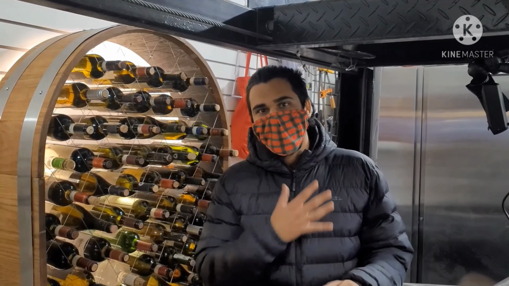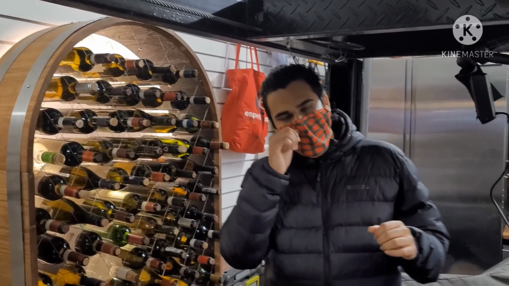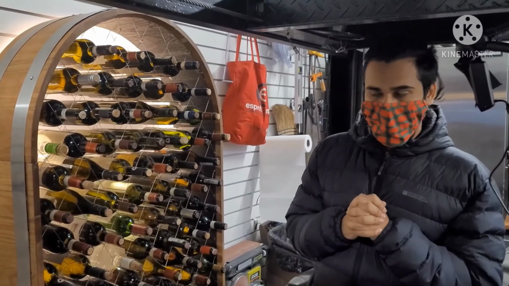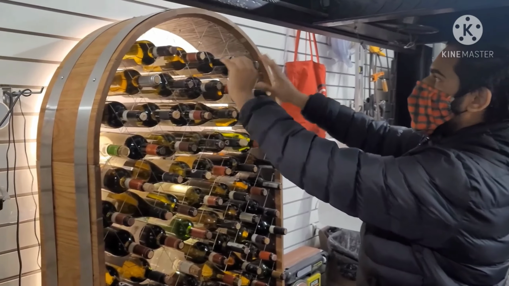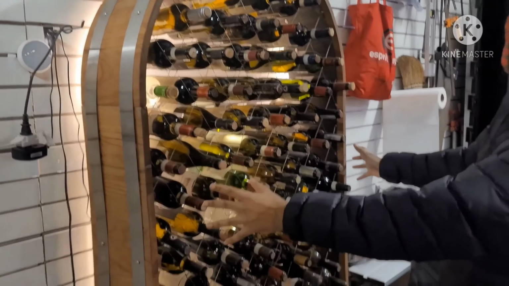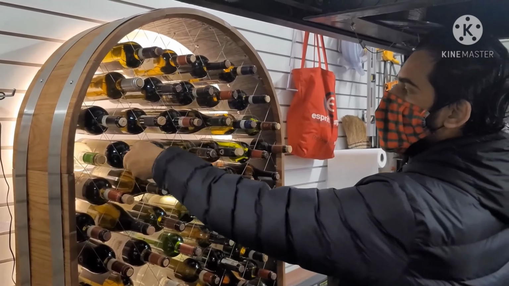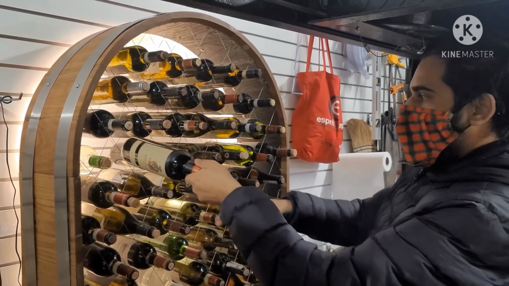Hi everybody, myself Vishal Hegde, and I will be explaining the hardware component integration of this project. Okay, now let's start with this. This is a rack which is designed by our sponsor, where we can easily add or remove bottles in the specified slots.